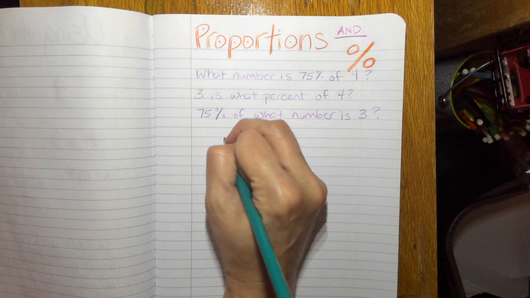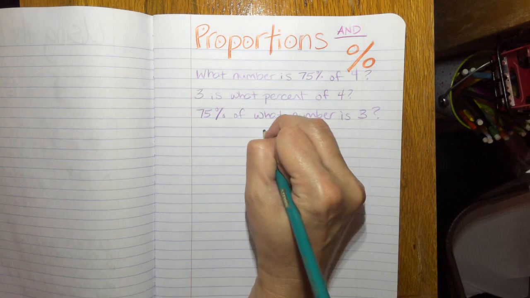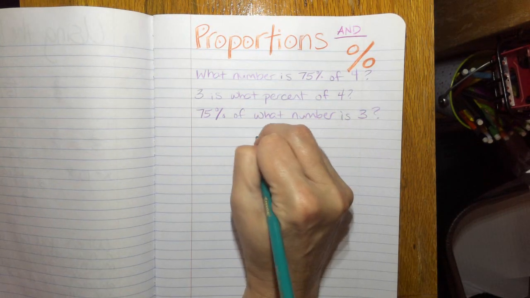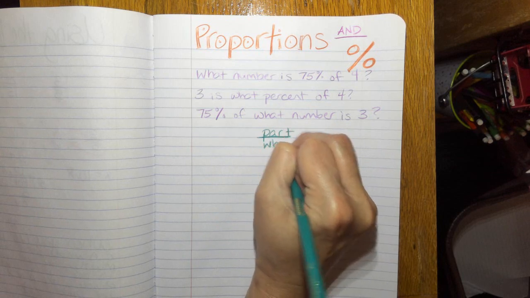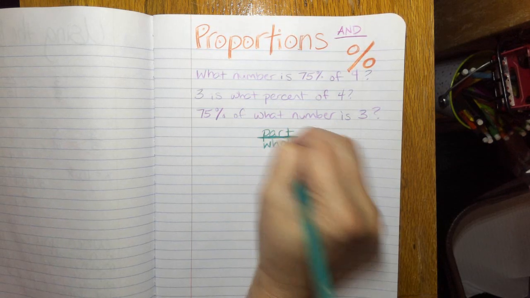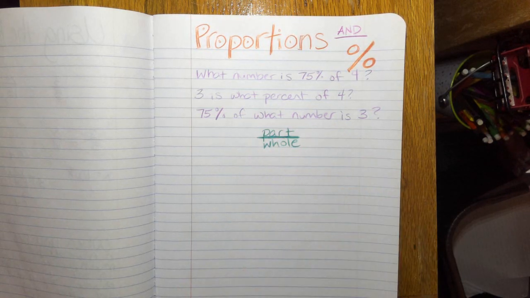Okay, and while we do all of this, we are going to remember that when you are talking about proportions, as long as you keep the same units, in this case we're going to do the part over the whole.